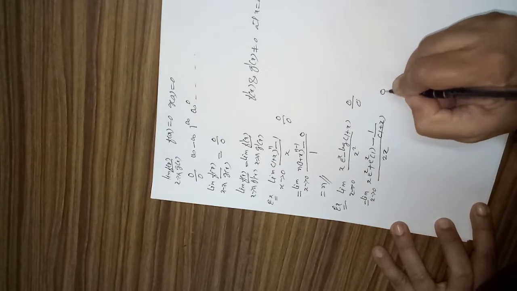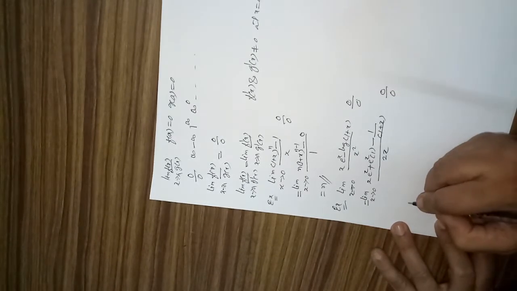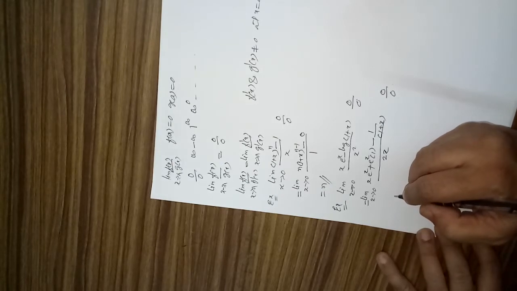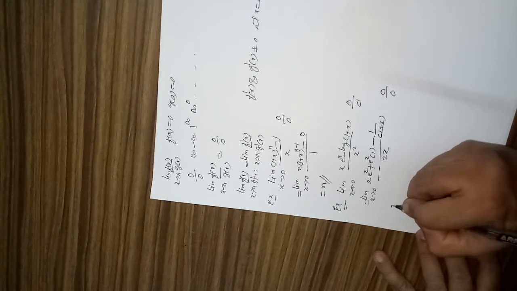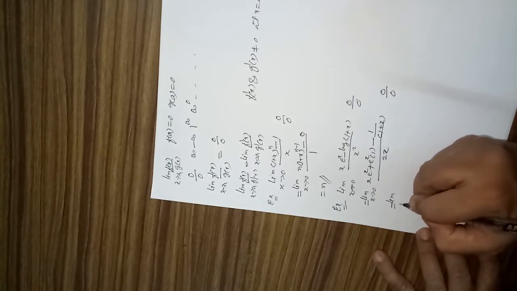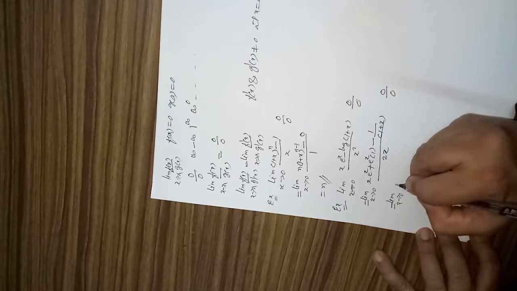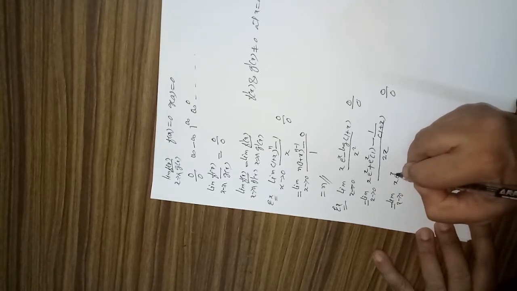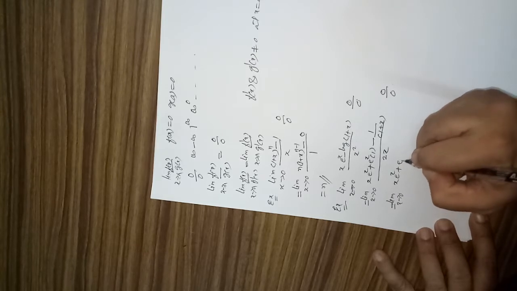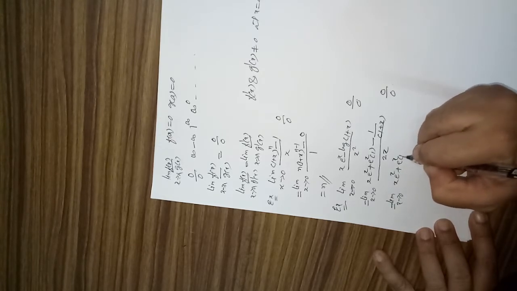So again it is in the form 0 by 0. Therefore we have to apply L'Hospital's rule repeatedly. Limit as x tends to 0 of x e raised to x plus e raised to x into 1.